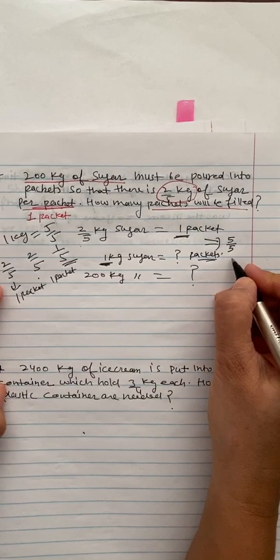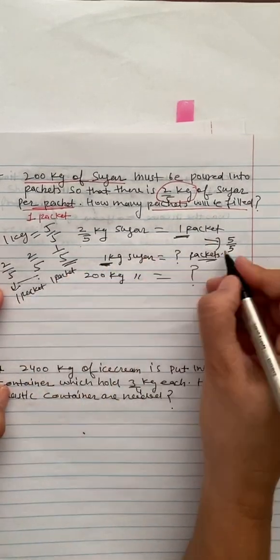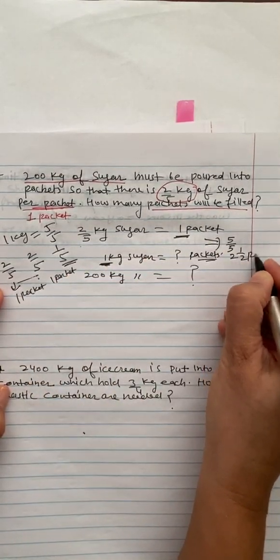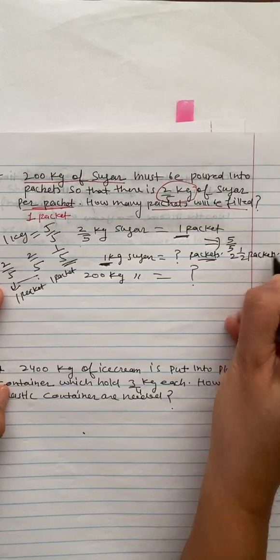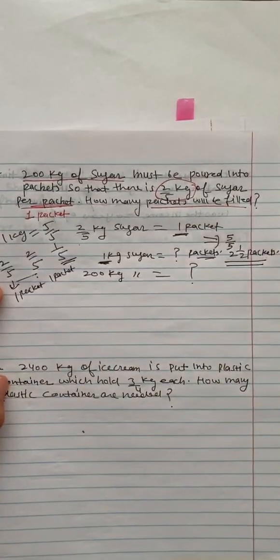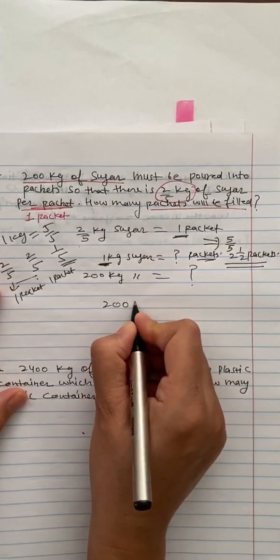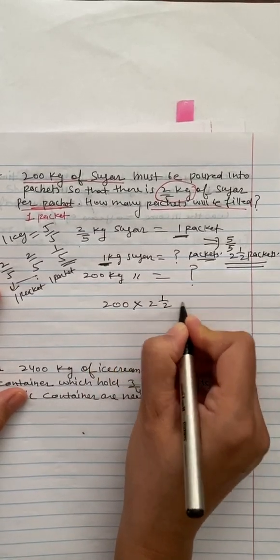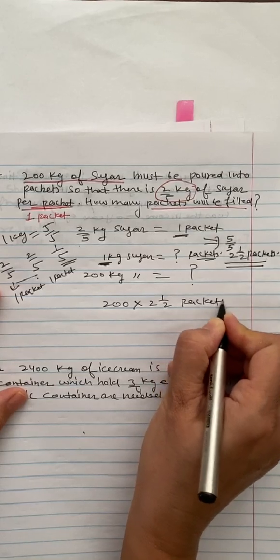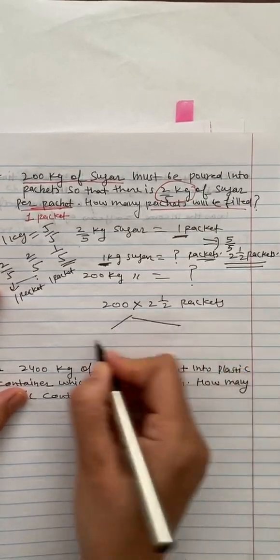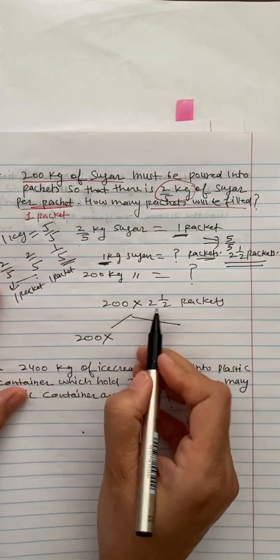So I need here 2.5 packets for 1 kg sugar. Now for 200 kg sugar, I will need 200 times 2.5 packets. Now I know that there are again multiple ways to solve it.